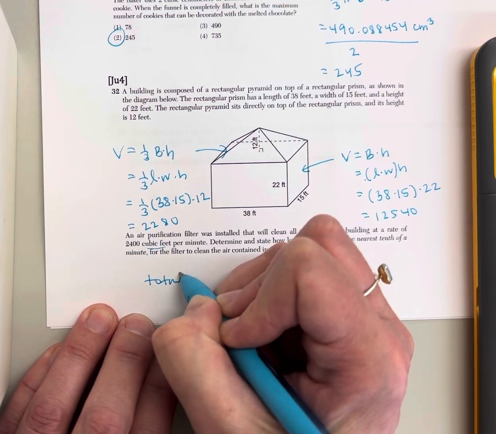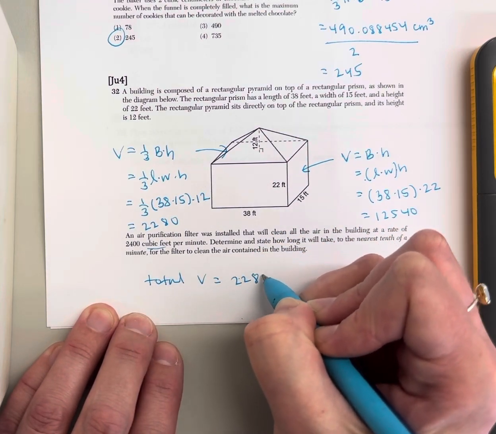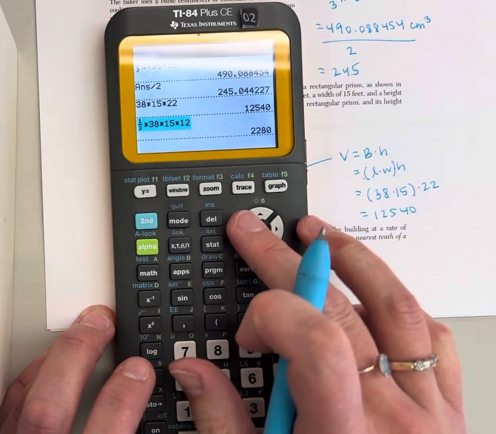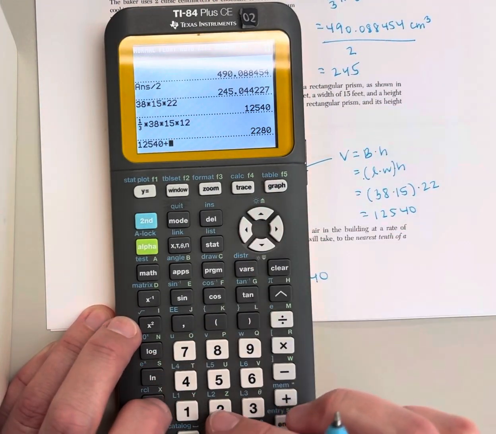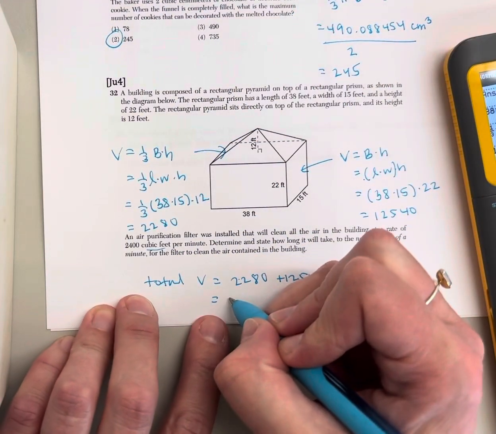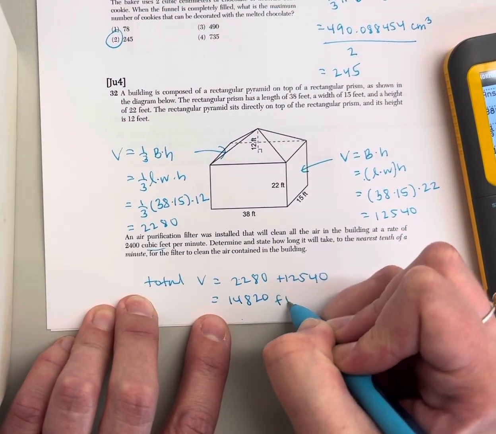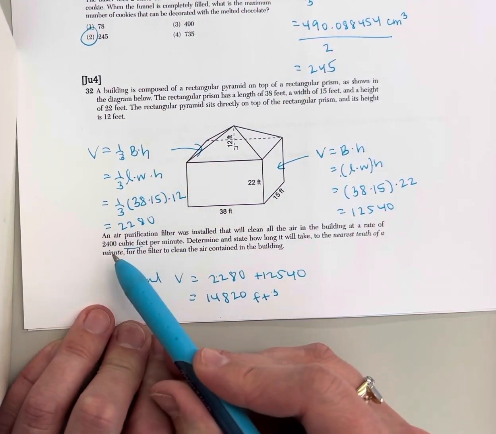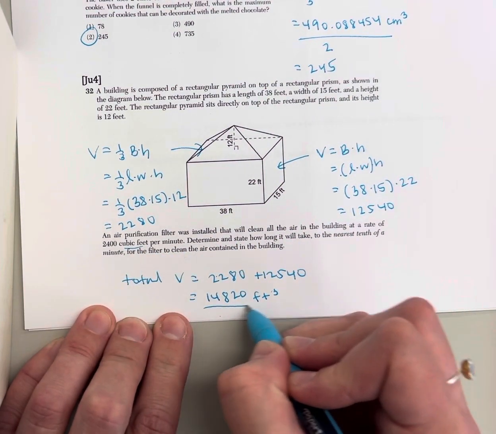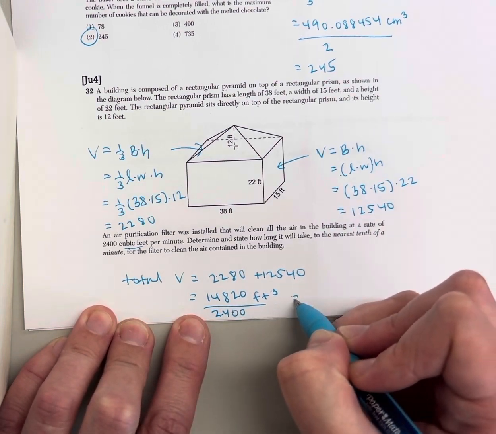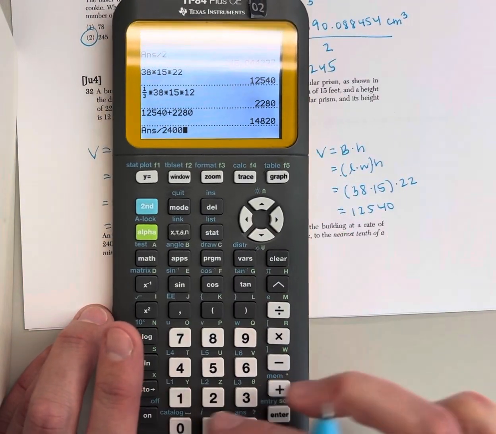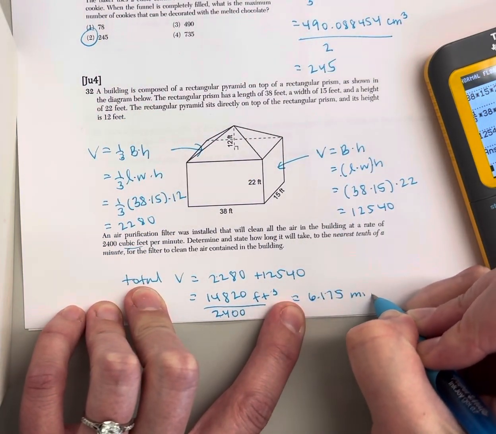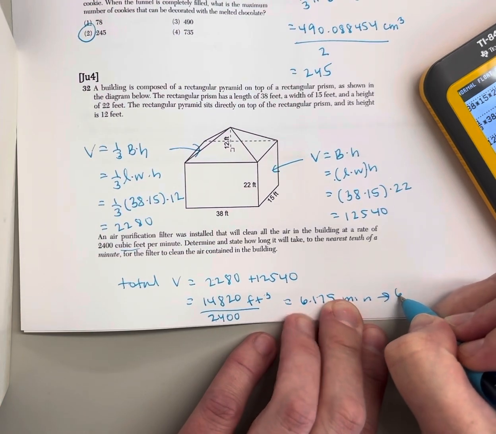Total volume 2280 plus 12540, 14,820 cubic feet. Now, it can clean the air at a rate of 2,400 cubic feet per minute. So let's divide that by 2,400. 6.175 minutes to the nearest tenth, so 6.2 minutes.